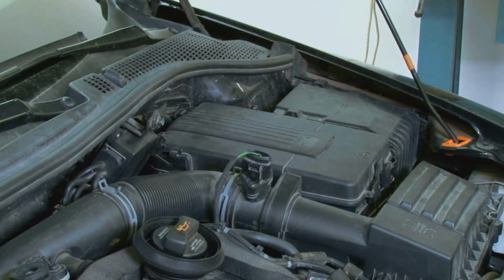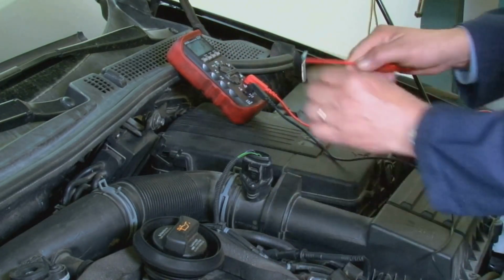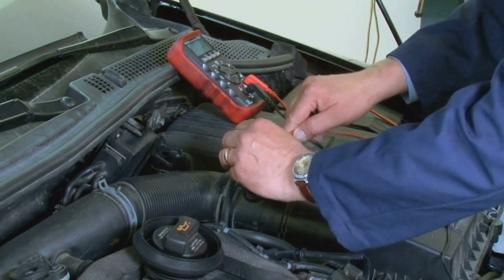Use a multimeter to test for continuity and voltage at the connector. In most cases, replacing the EVAP purge solenoid solves the problem.